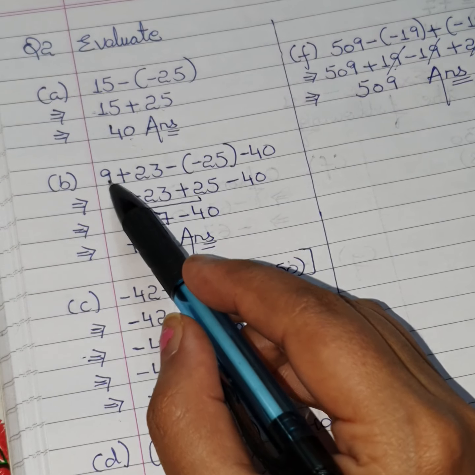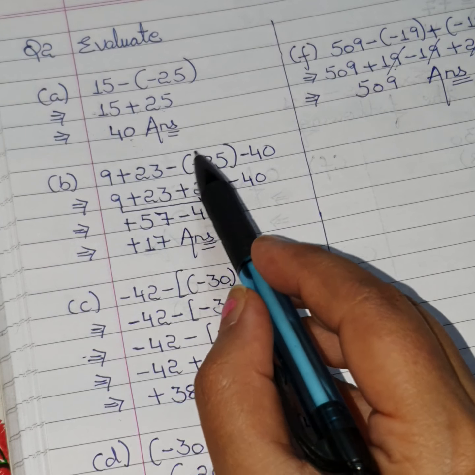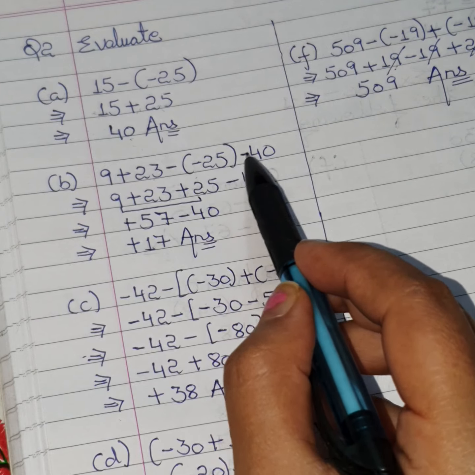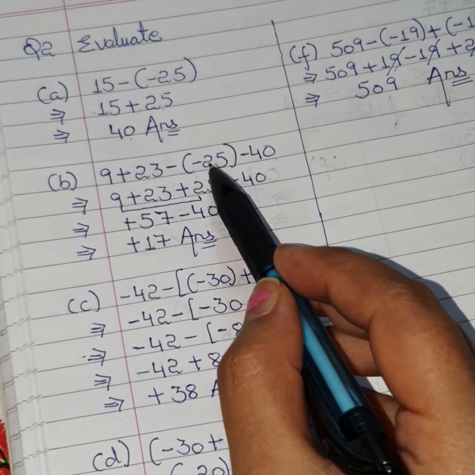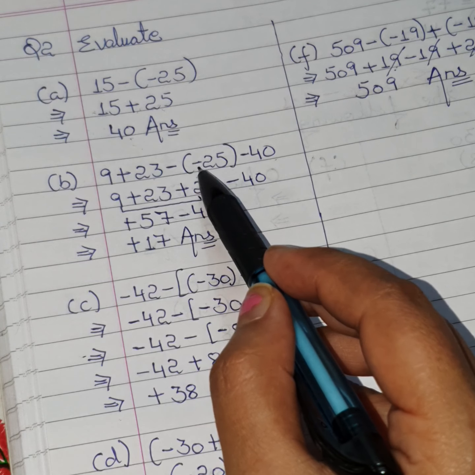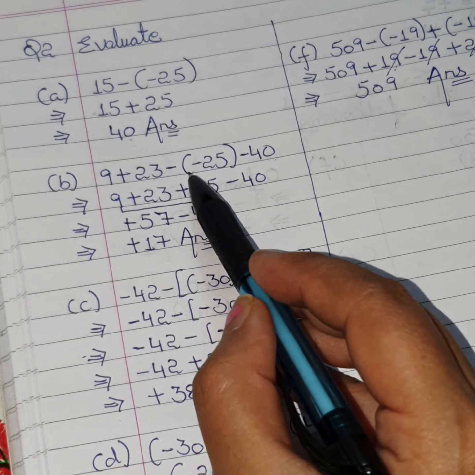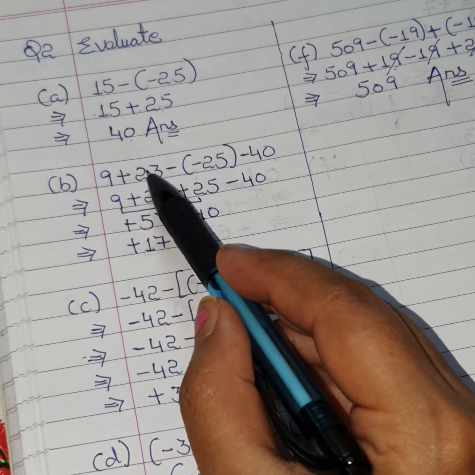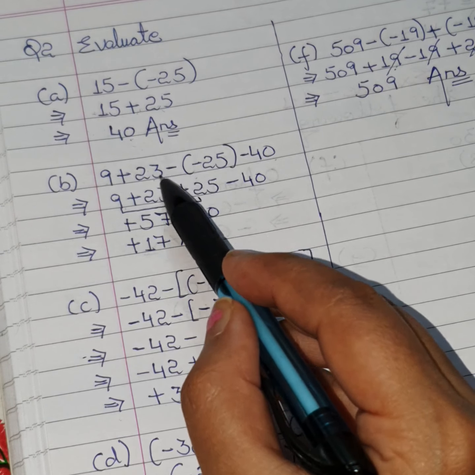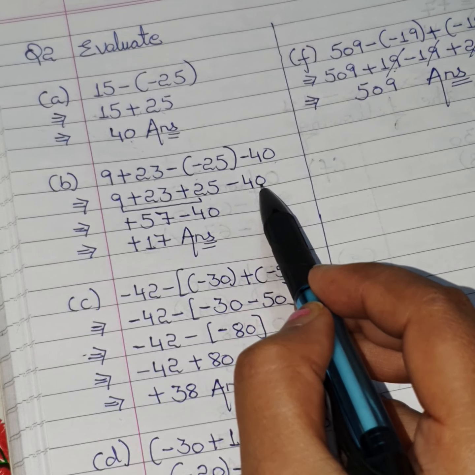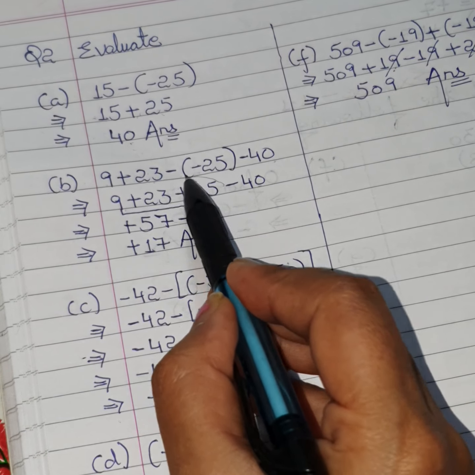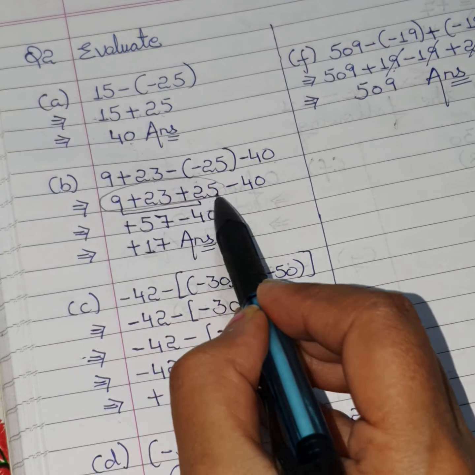Now, B part. 9 plus 23 minus bracket minus 25 minus 40. Whenever there is a bracket in the question, the first step will be to open the bracket. So first of all, we will open this bracket. So 9 as it is, 23 as it is, minus outside, minus inside, so it will become plus 25 and minus 40. Now you can see that these three integers are with a plus sign.